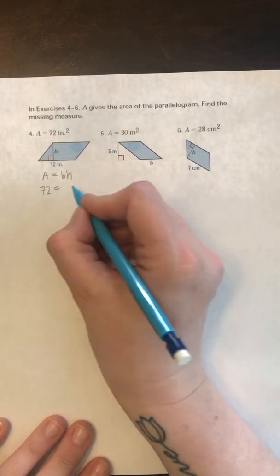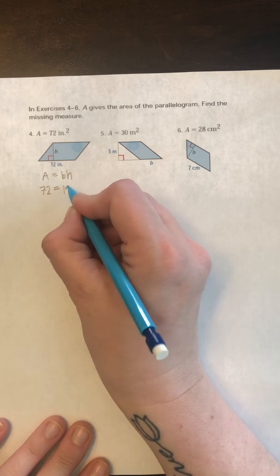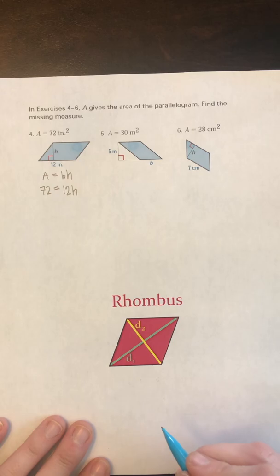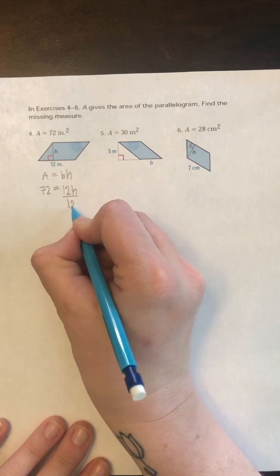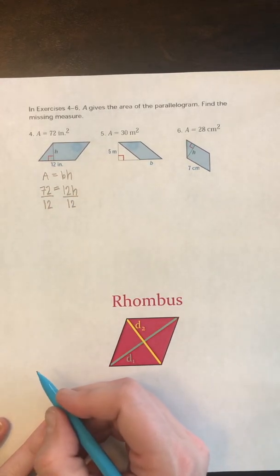We're being asked to find the height, but that means that they gave us the base, and the base is 12. So I'm going to have 12 times h. So just like we saw yesterday, we see multiplication happening between the 12 and the h. So we're going to do the opposite of that, which is division. We're going to divide by 12 on each side.